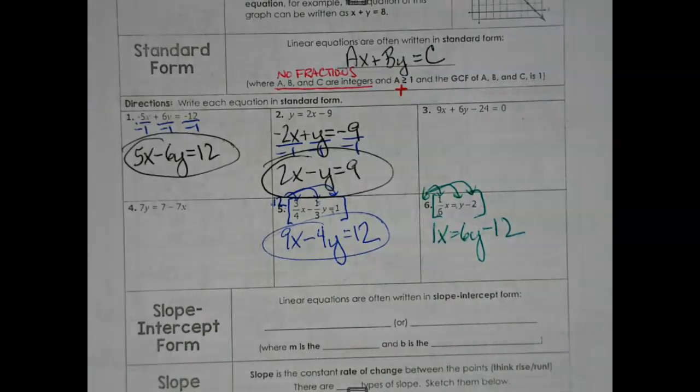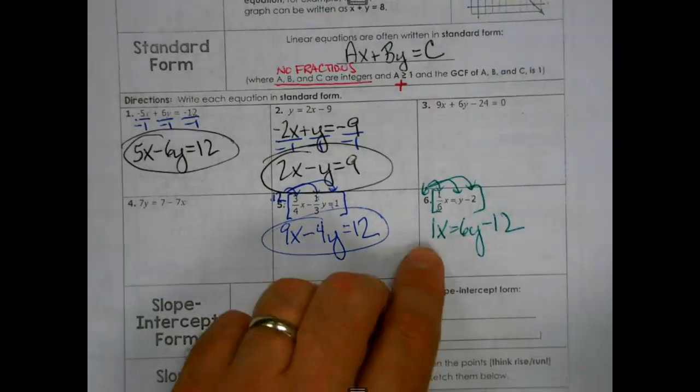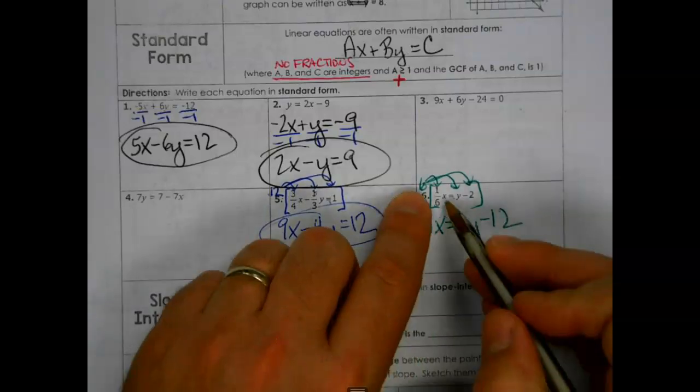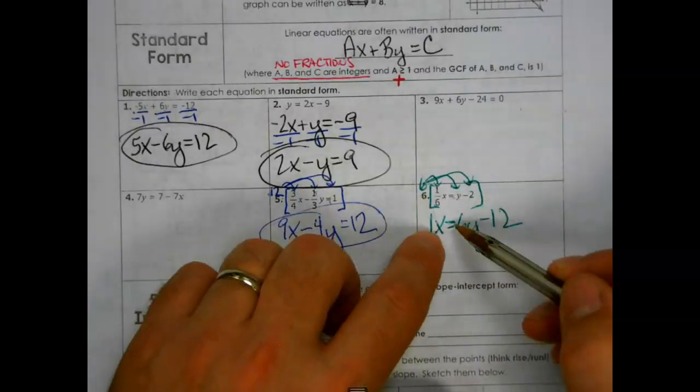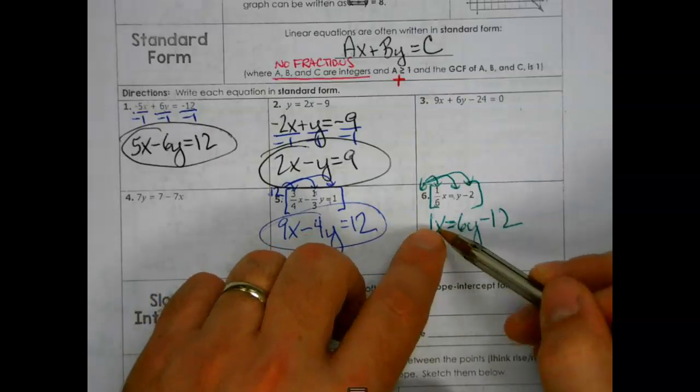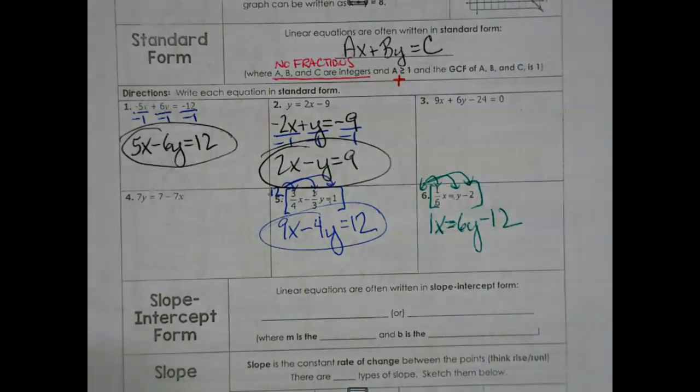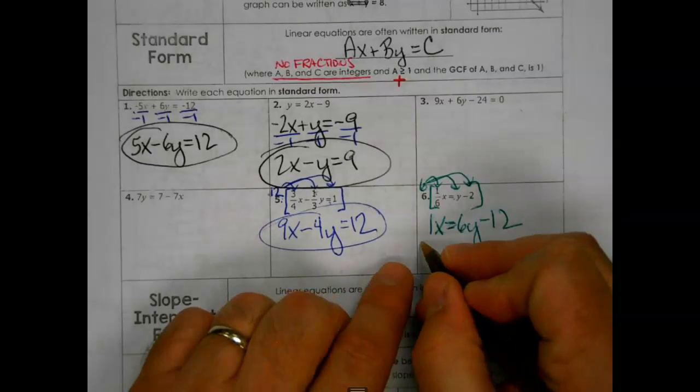That equal sign should not be by the x. Let's see. It might not be in a minute, because you're right, we've got to fix up some things here still, because x can't be on a side by itself. So how are we going to get x and y back together? Minus 6y. Minus the 6y.